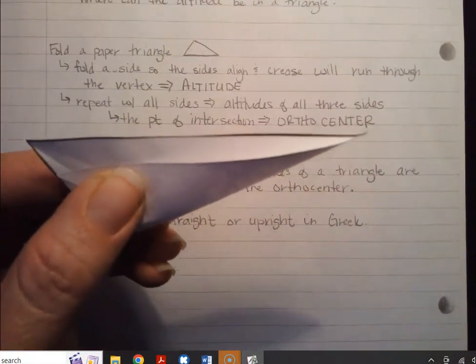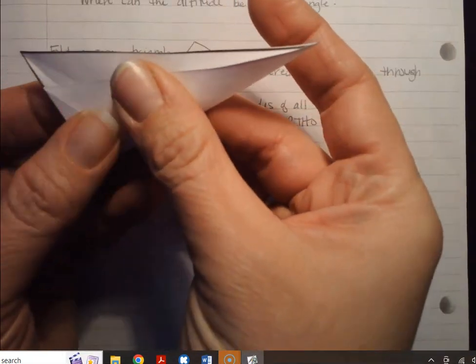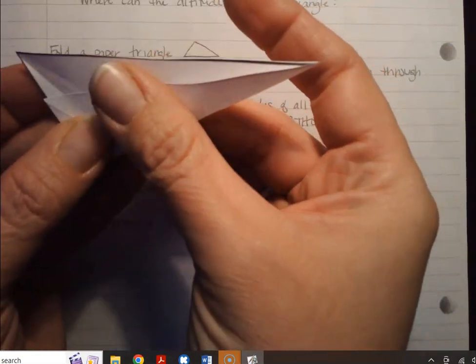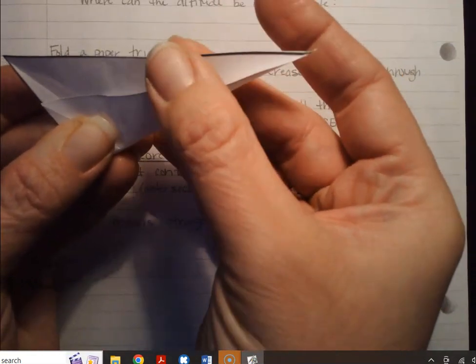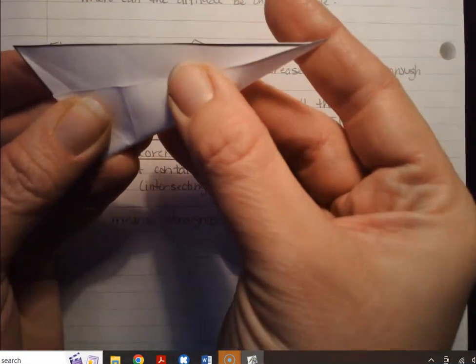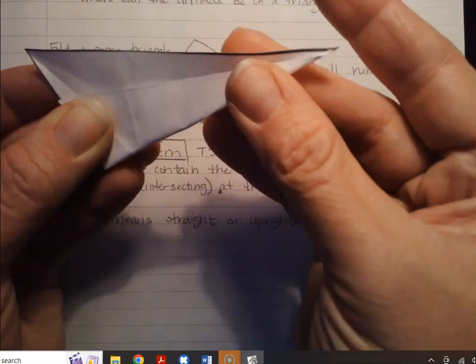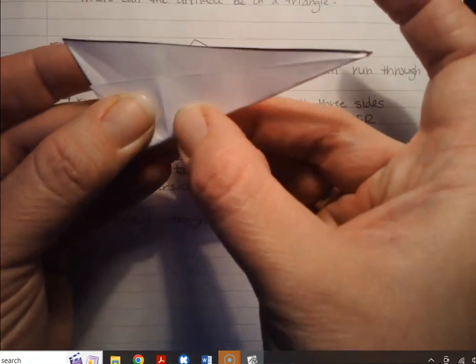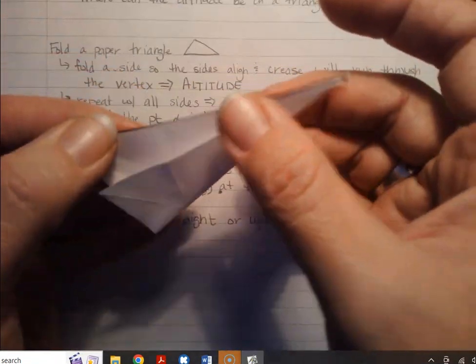I actually lick my fingers because it's kind of hard to do, so I can get a better grip on my paper to roll it in place, and get it to go through the vertex. It's a little harder than it sounds sometimes. See that one I got too much. We're not really going for perfection, but as close to perfection as we can get, right?